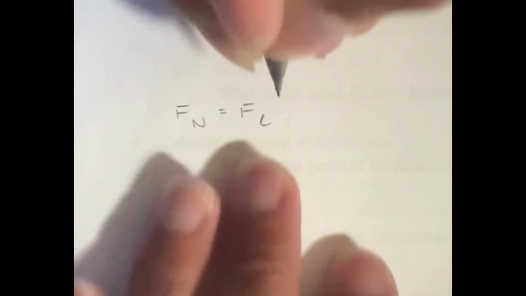So we can start with the following expression, and then from there we can solve it out.